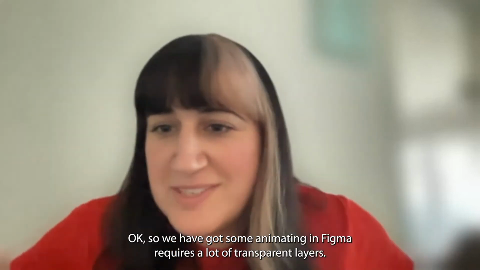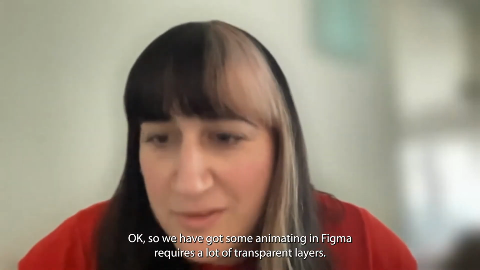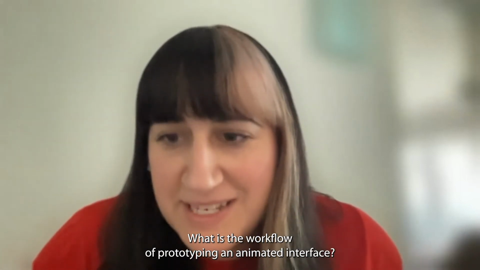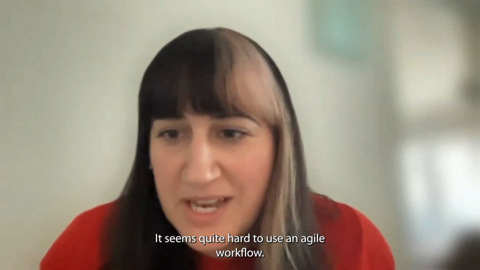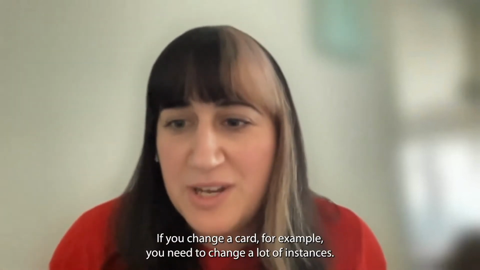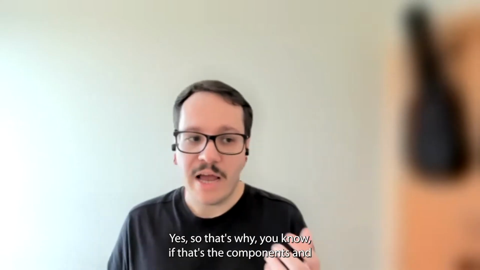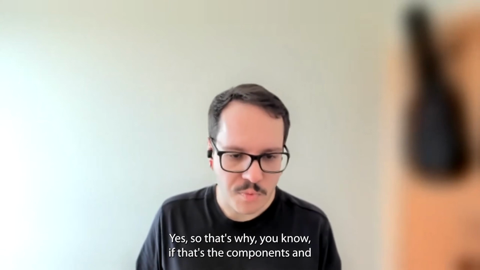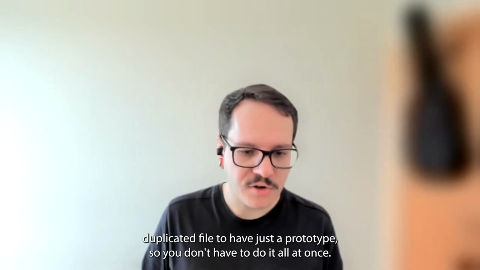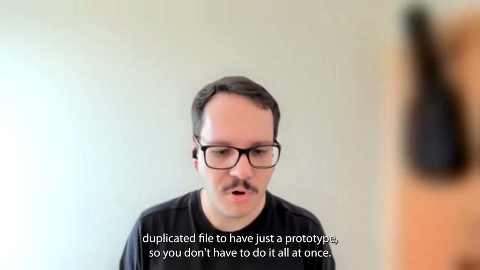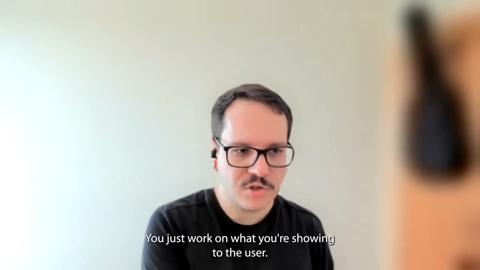Okay, so we have: since animating in Figma requires a lot of transparent layers, what is the workflow of prototyping an animated interface? It seems quite hard to use an agile workflow. If you change a card, for example, you need to change a lot of instances. Yeah, so that's why you detach the components and duplicate your file to have just the prototype one. So you don't have to do it all at once. You just work on what you're showing to the user.